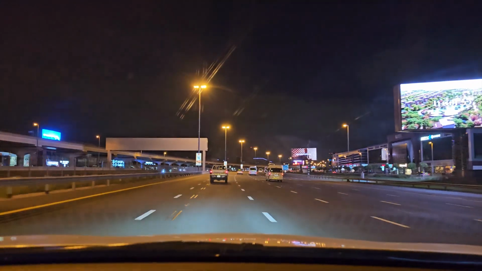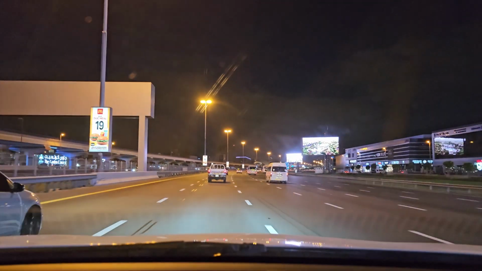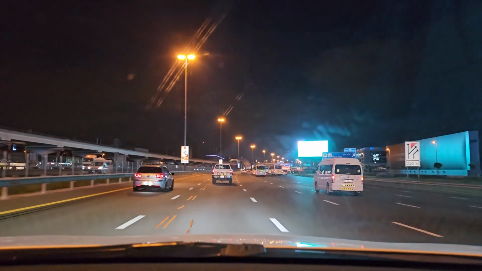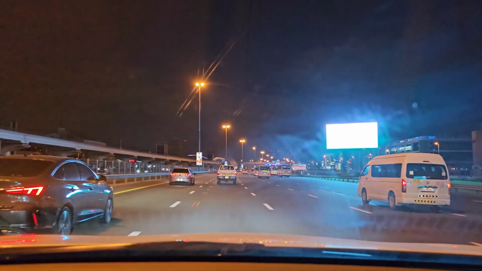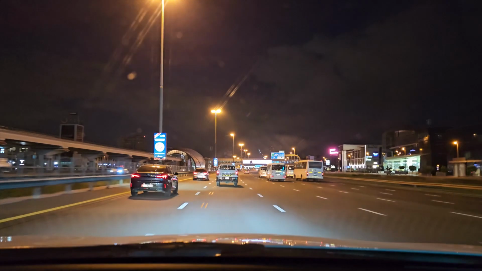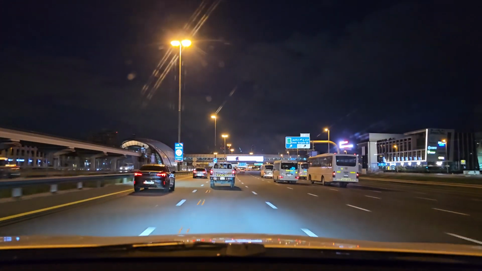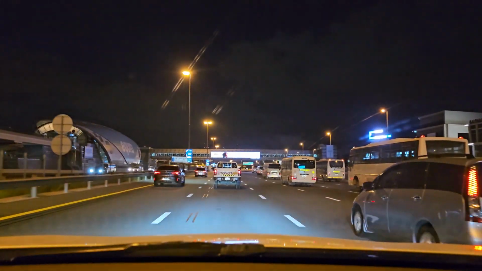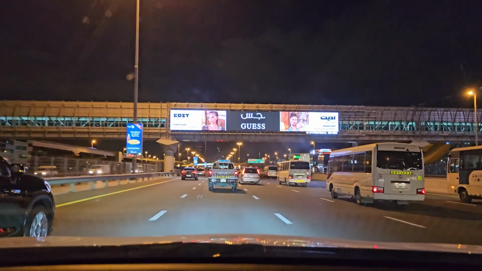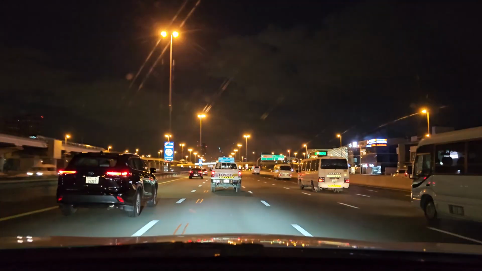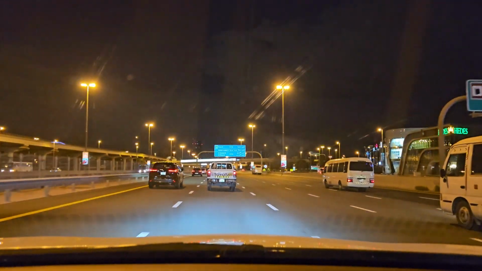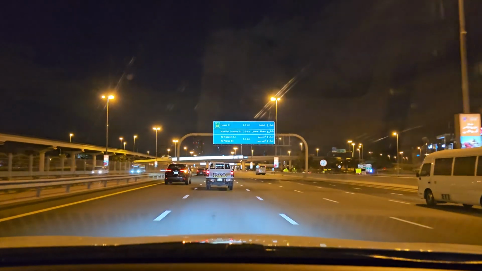At the moment we are seeing the board giving us a 100 kilometer an hour speed limit, but we can see some of the cars driving at 120 because of the flexibility. Some of the main landmarks are situated on this road, on the right or on the left.